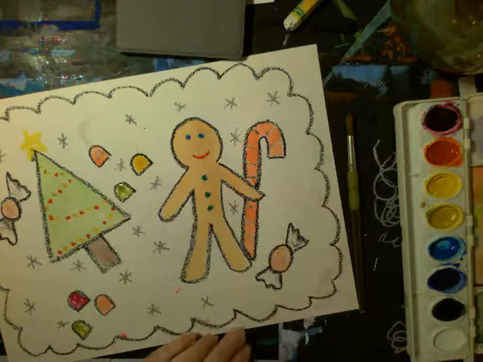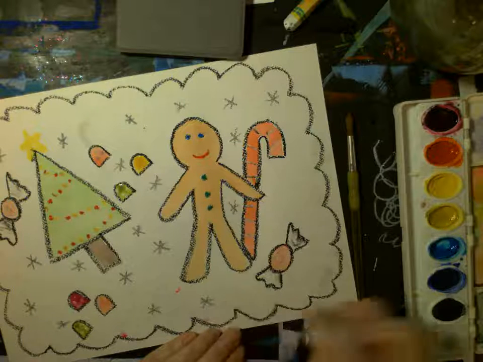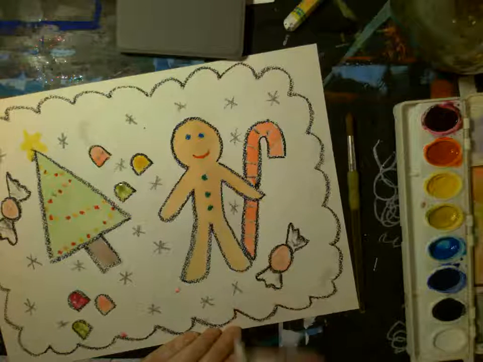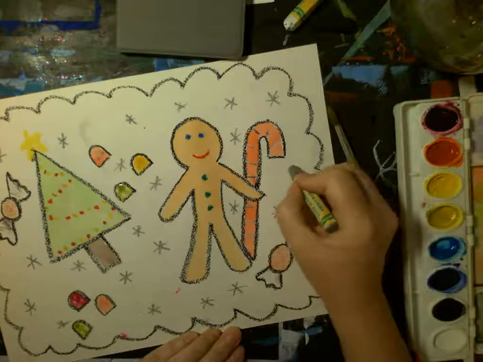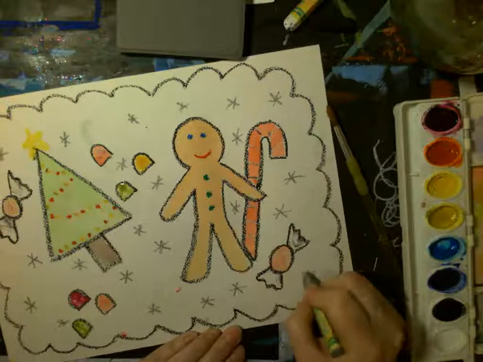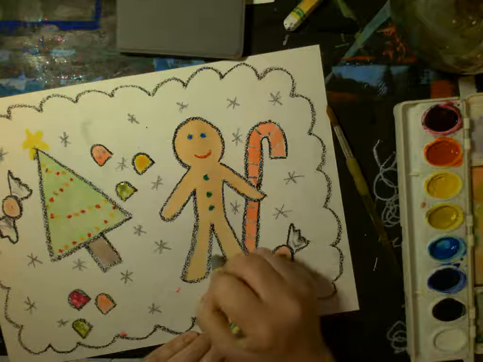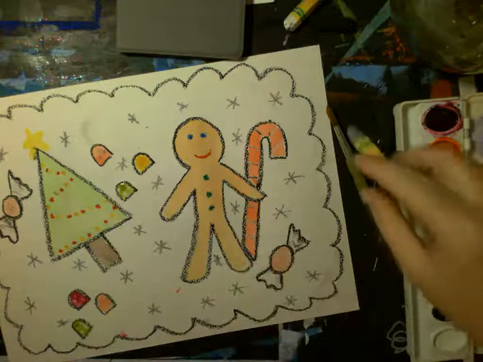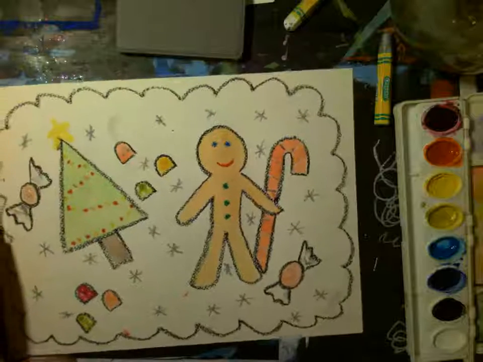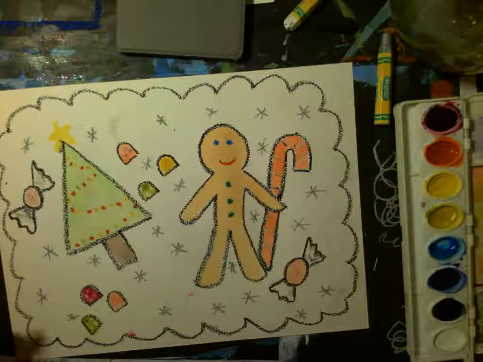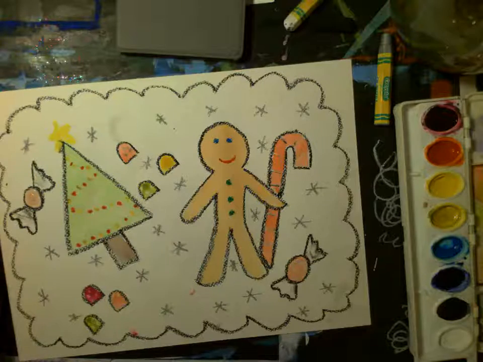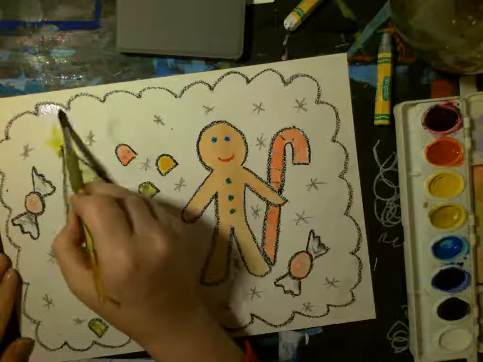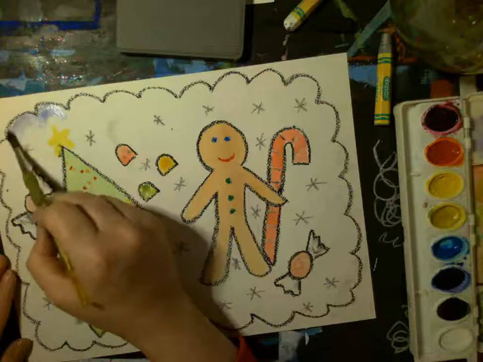So if you're wondering how I make these, I just make a square, an X, and then I add a third line. X, third line, X, third line. Okay, pretty easy. So I teach my kids to make snowflakes. All right, so now I'm going to go in with this indigo color. I am going to just paint my background.